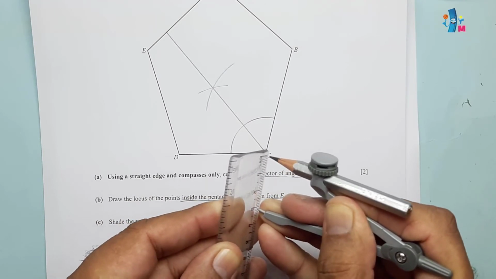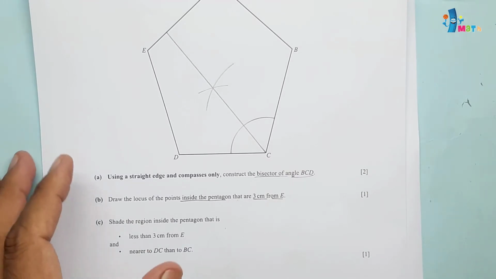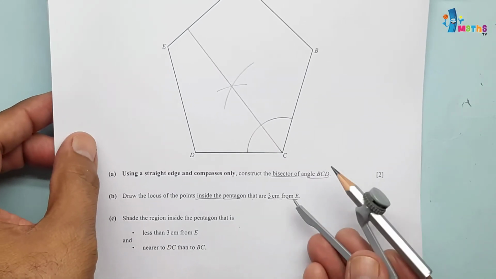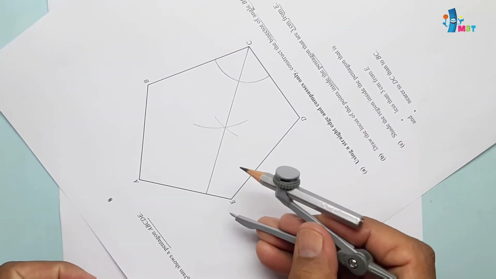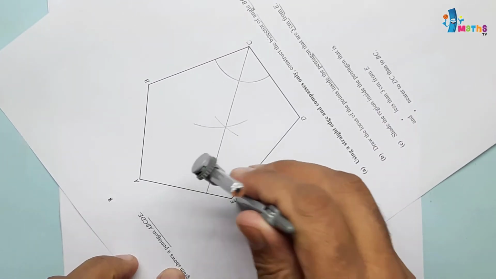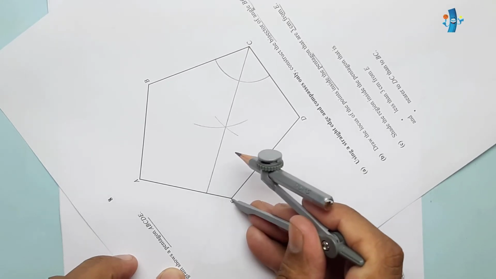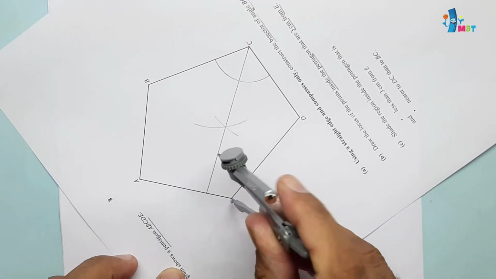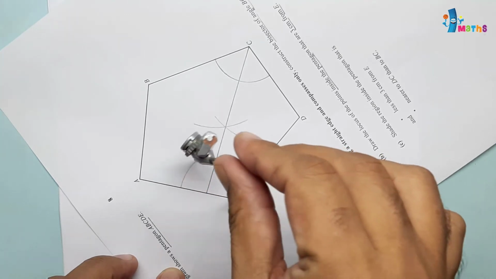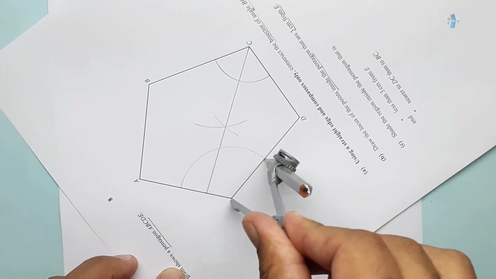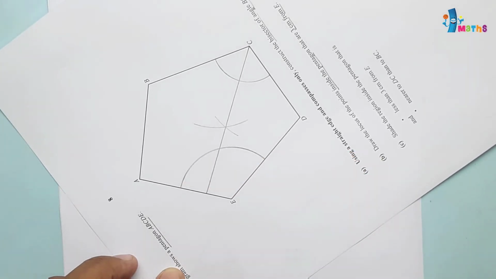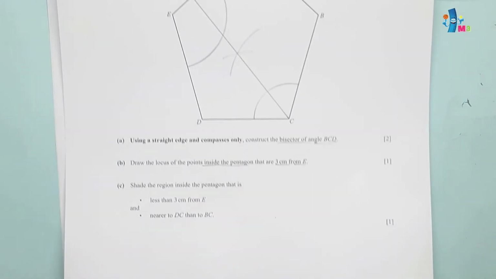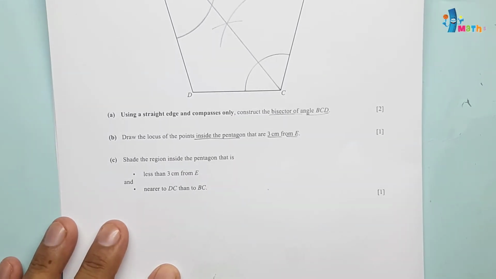This is 3 centimeter. 3 centimeter from E. So over here we will be keeping compass over here, and after placing this one, should be proper placing, then we'll be drawing an arc like this. After drawing this arc, this part is done.